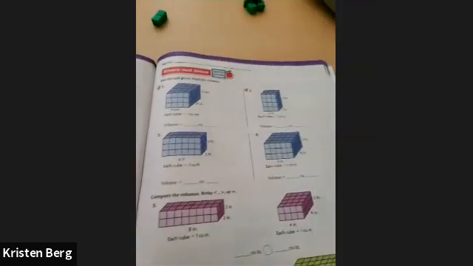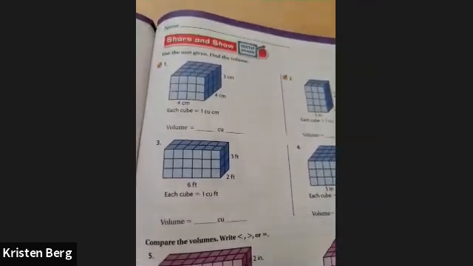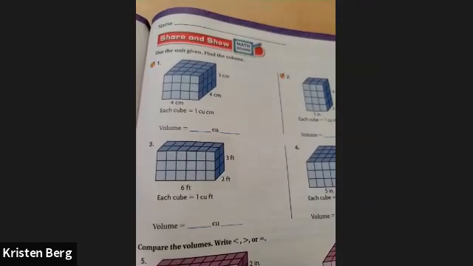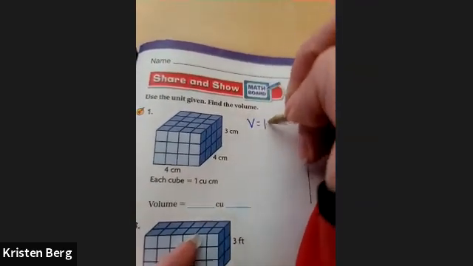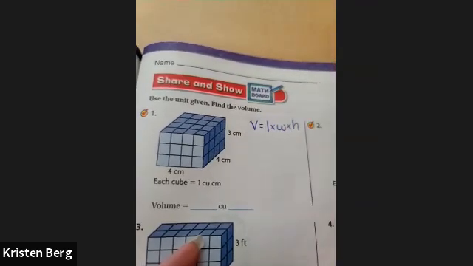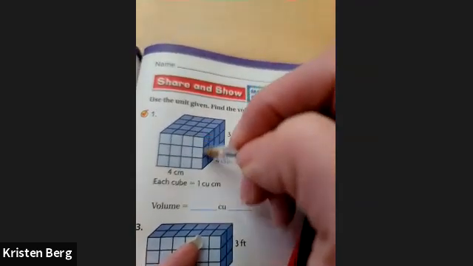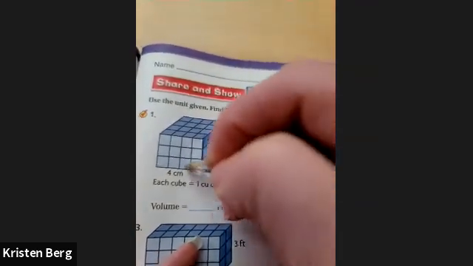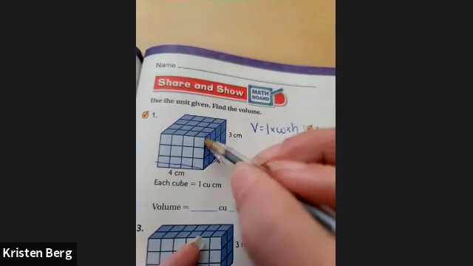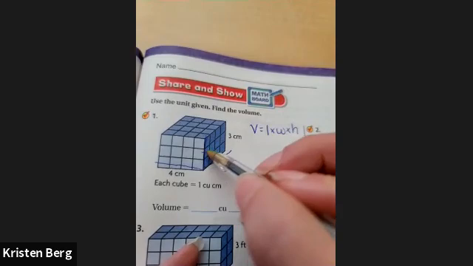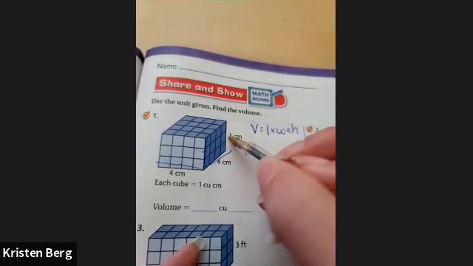All right, next, in order to do this, you have to do the volume. Remember, volume is length times width times height. So you could pick a corner and do a forward L and a backward L. Well, in this case, this is the corner, but you got to go and search for that.